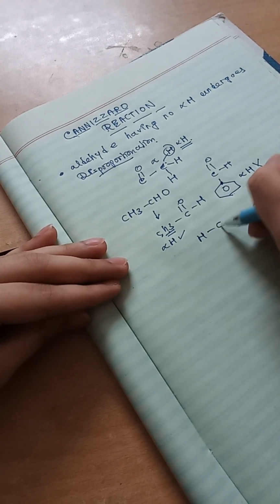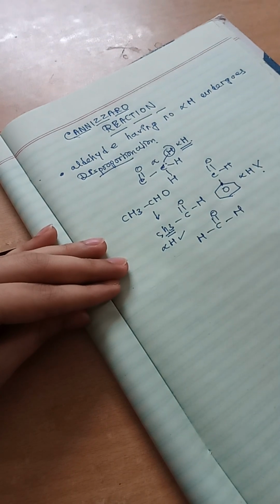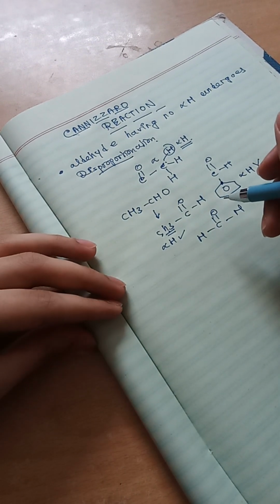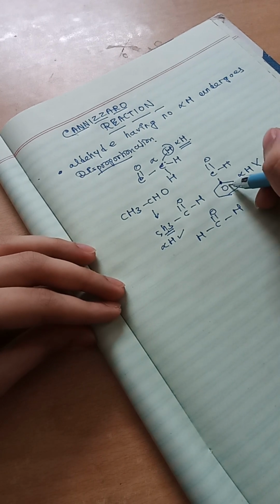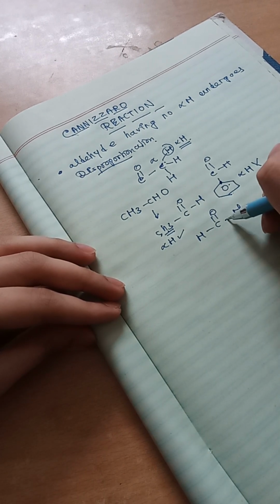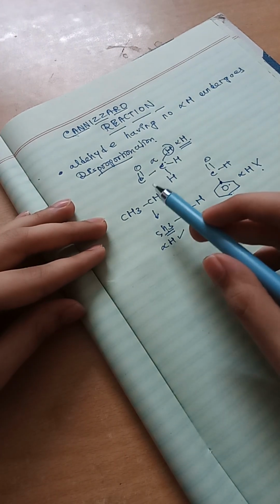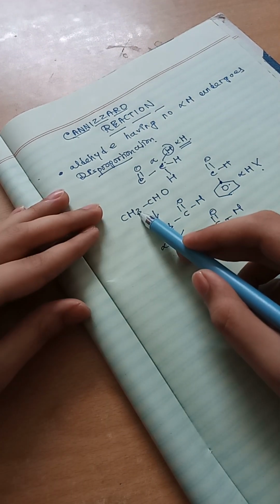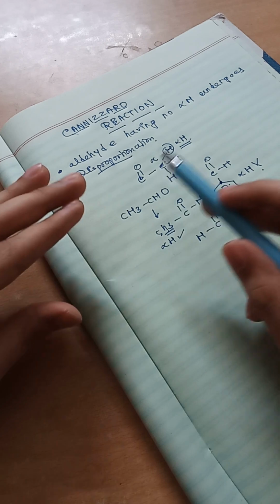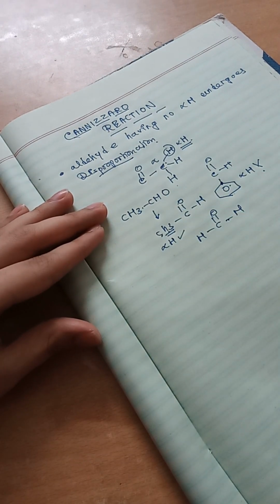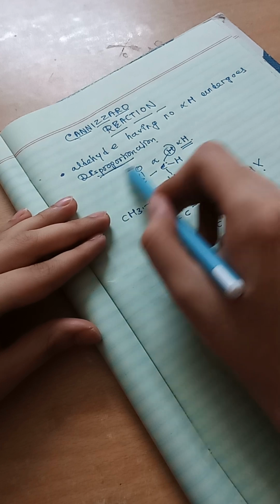Similarly, formaldehyde does not have an alpha carbon at all, so there is no question of an alpha hydrogen either. So benzaldehyde and formaldehyde will definitely give a Cannizzaro reaction, but acetaldehyde or any such aldehyde which has an alpha carbon containing a hydrogen atom will not give the Cannizzaro reaction. Okay, and what is the meaning of the term disproportionation?